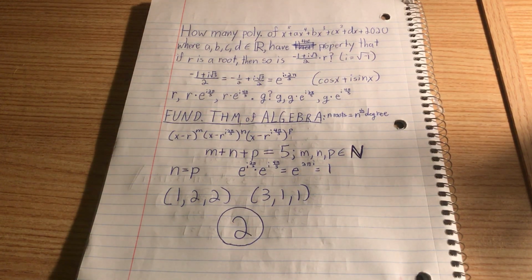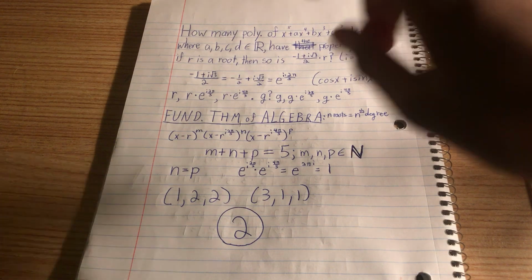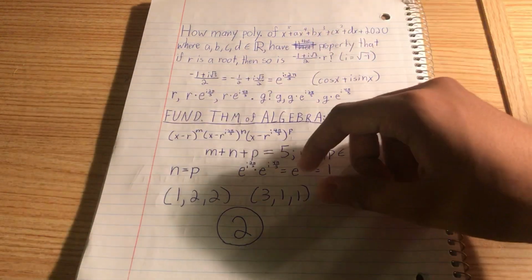So, have a go at it yourself, and then unpause the video. Pause the video, have a go at it yourself, and then unpause the video. So, this is one way to do it.